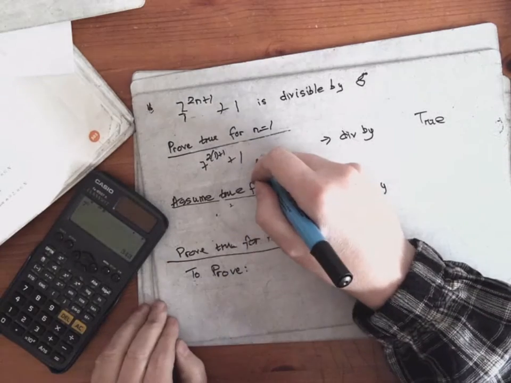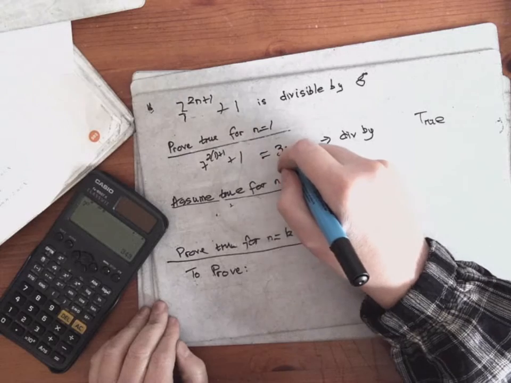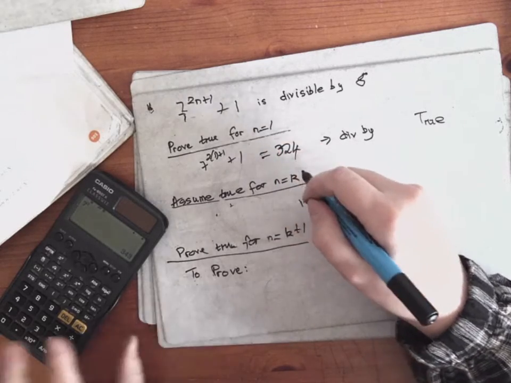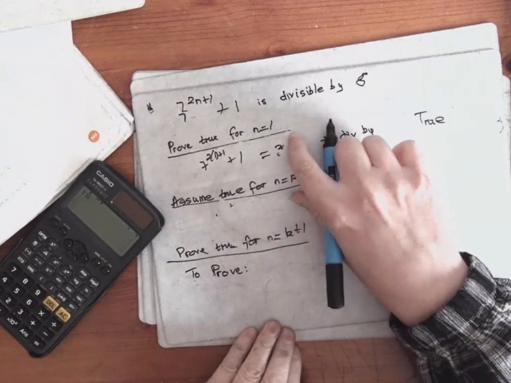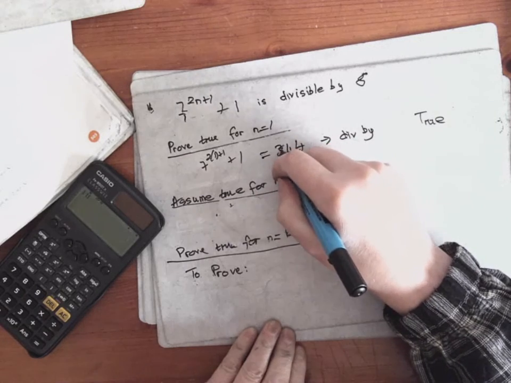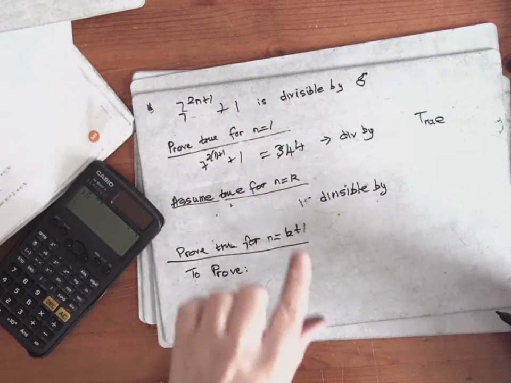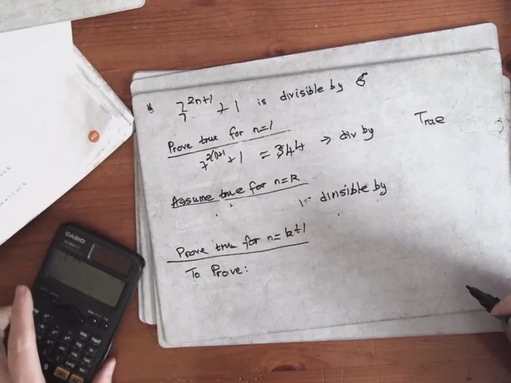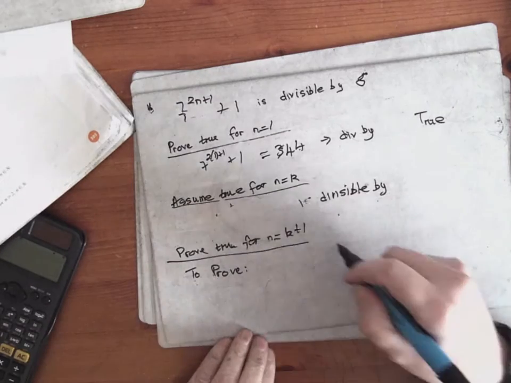343. So 343 plus 1 is 344, and that divides by 8. If you divide 8 into that, you'll get 43. Okay? Right. Assume it's true for n equals k.